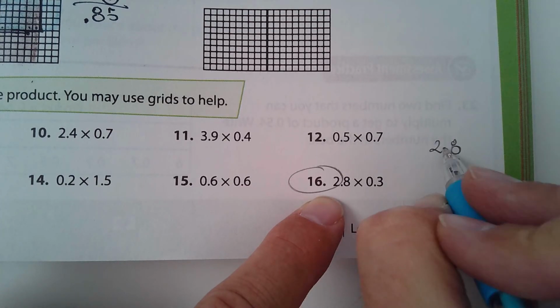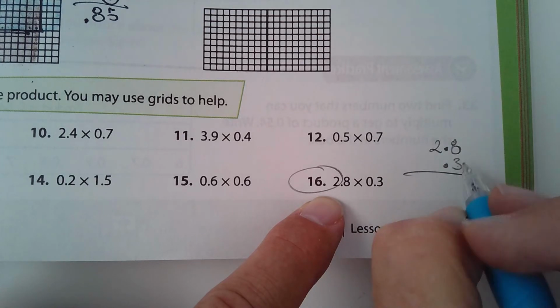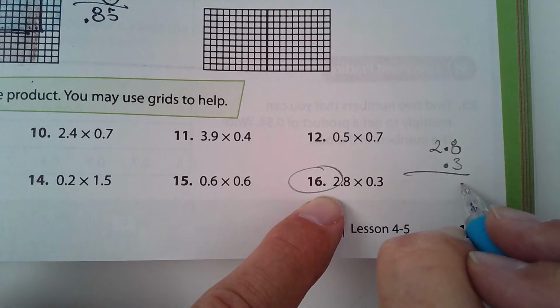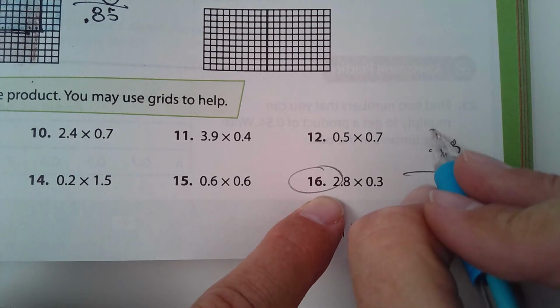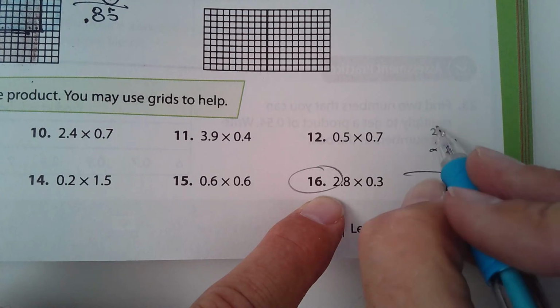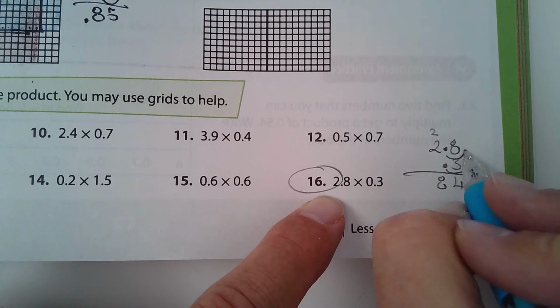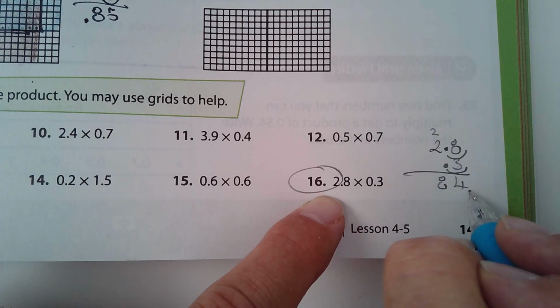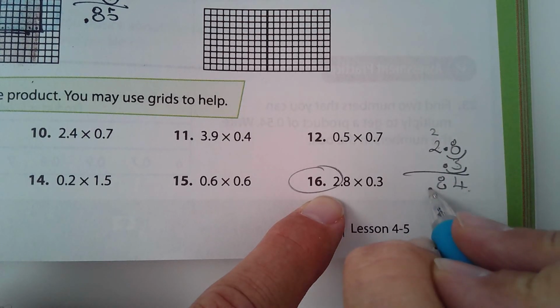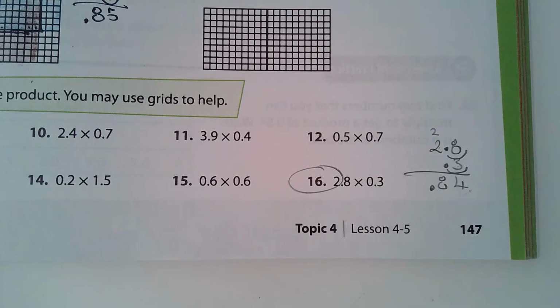I'm not going to worry about the 0. So 3 times 8 is 24. Put down the 4, carry the 2. 3 times 2 is 6, plus 2 more is 8. And then how many decimal places do I have to move? 1, 2. So 0.84 is the answer to number 16.